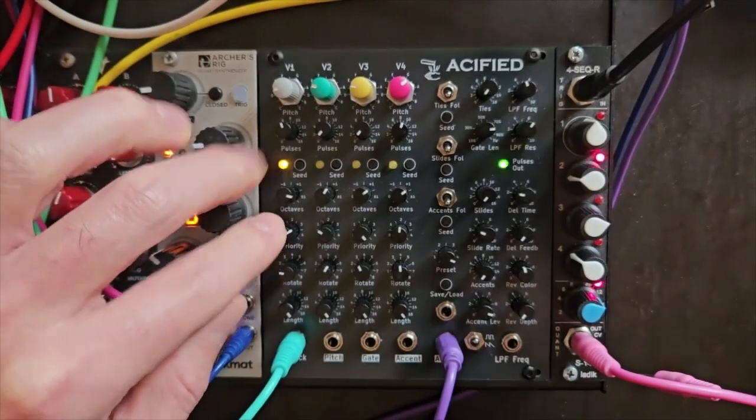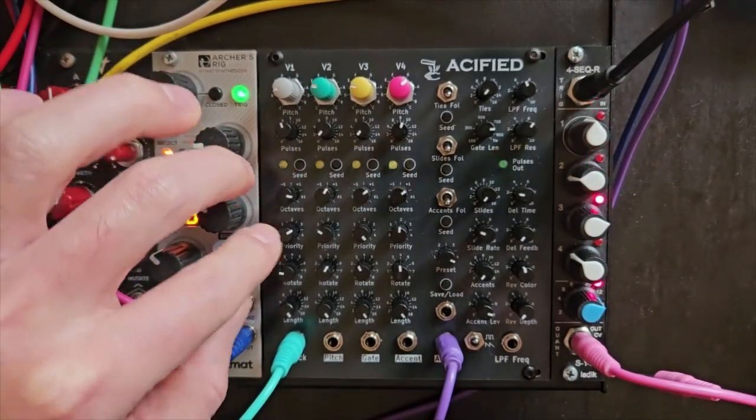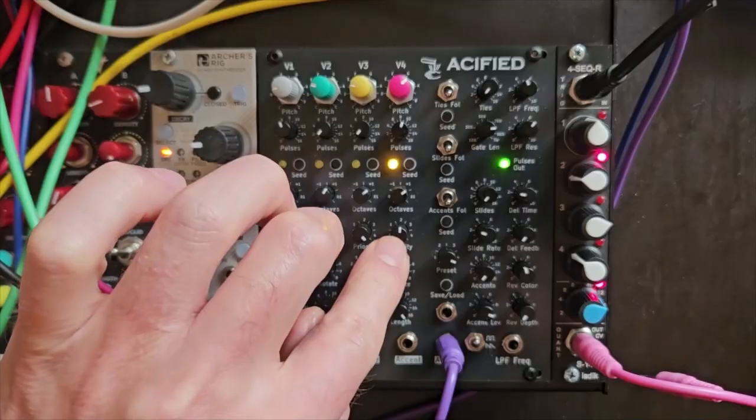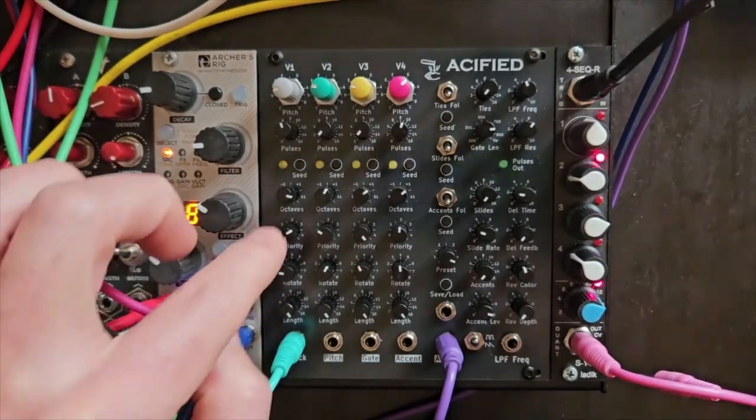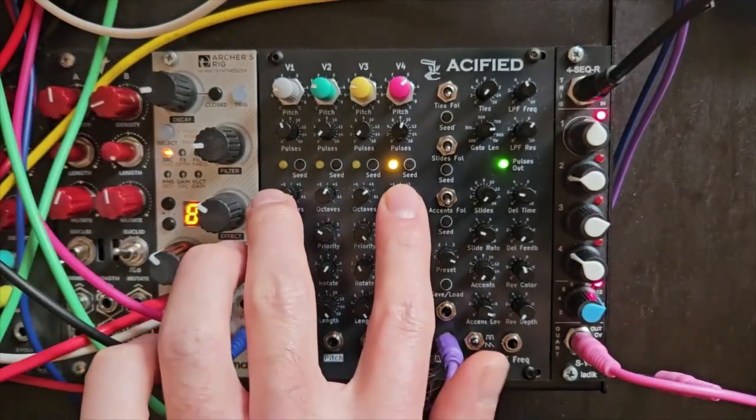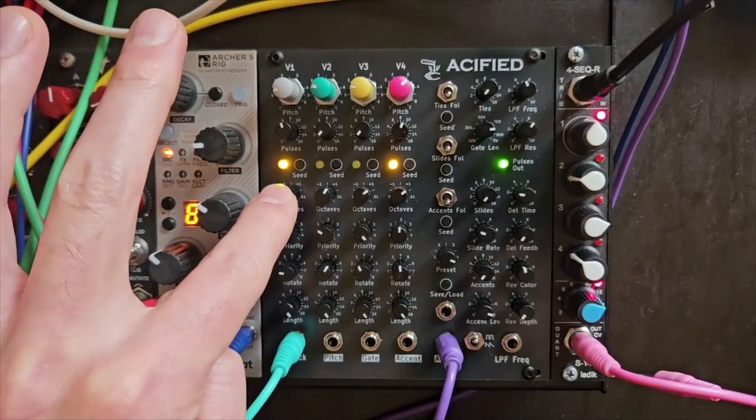So at the moment this channel is set to a priority of 3. This has a priority of 2. So in case both are triggered, that one has a preference over that one.